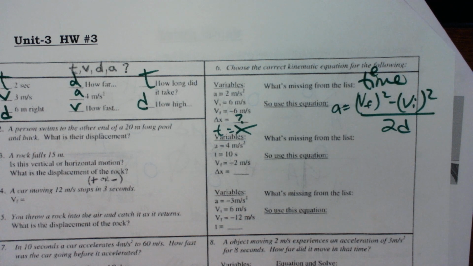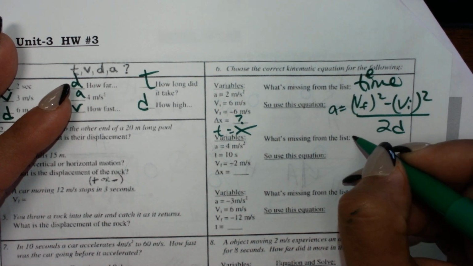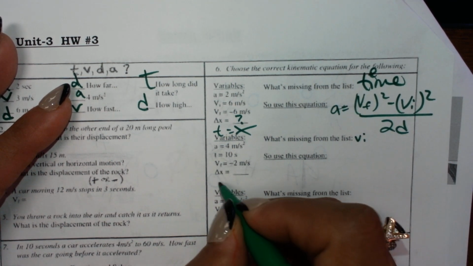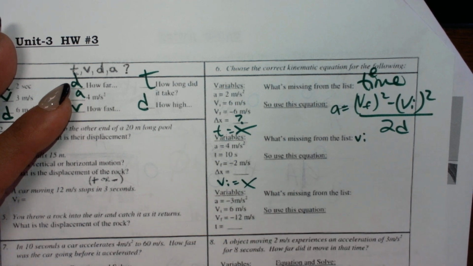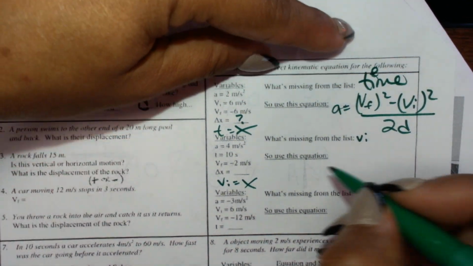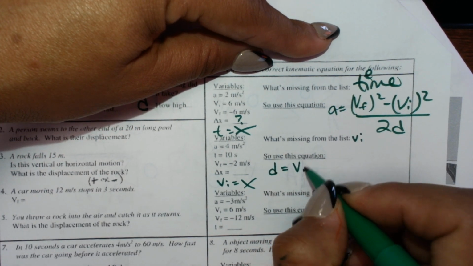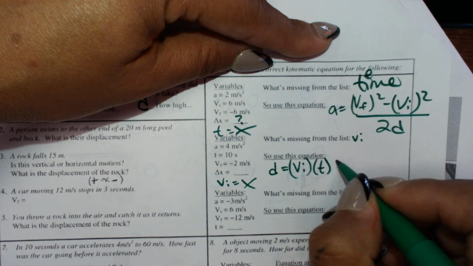The next one, they shuffled it up and changed it a little bit. And they said, okay, in this case now, what is missing over here? And what I am missing here is the VI. VI is actually missing. Now, when I go through my flow chart, it says, was distance ever used? Yes. Was T ever used? Yes.